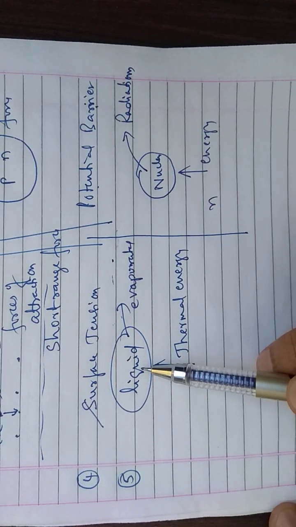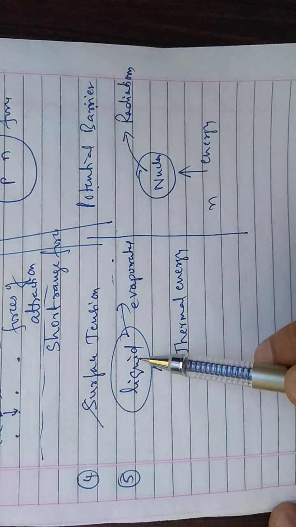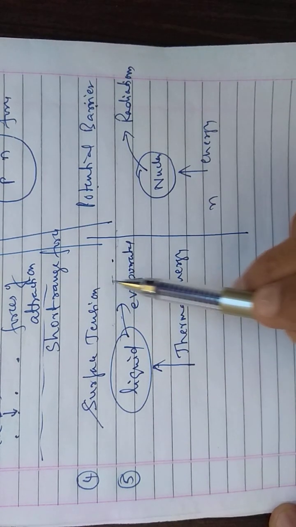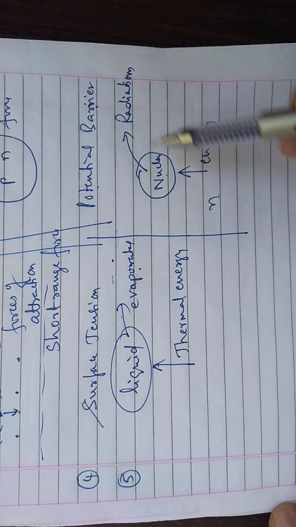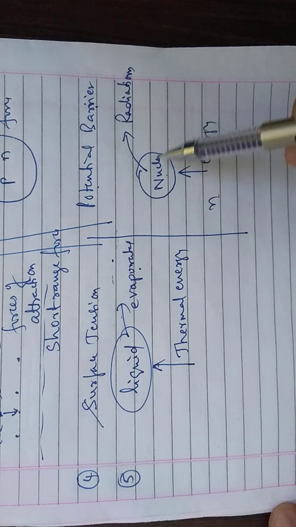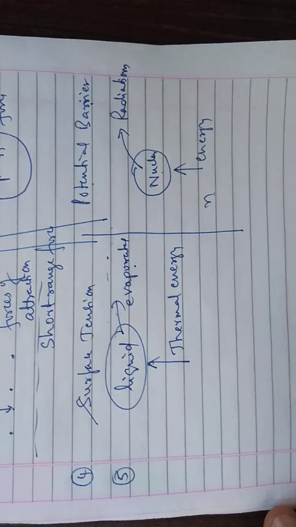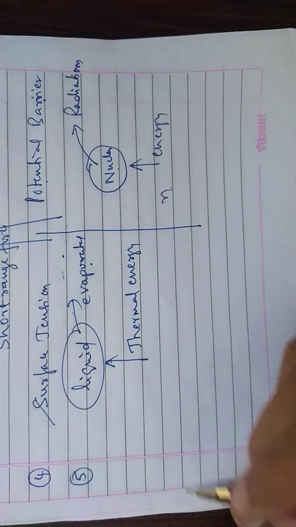So here a liquid is present. If you give thermal energy, the liquid molecules start to evaporate. If you give energy to the nucleus in the form of a neutron, now the nucleus may split up and go on producing some radiations. Okay, this is the fifth point.